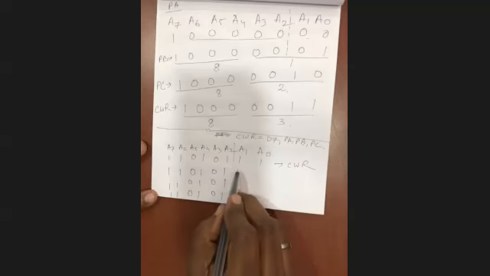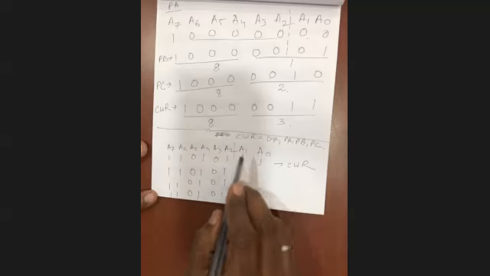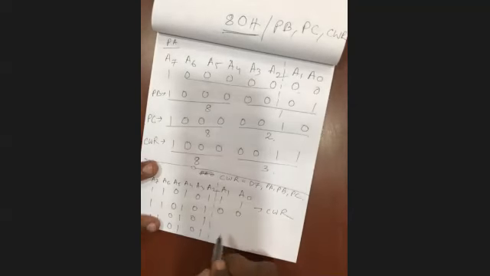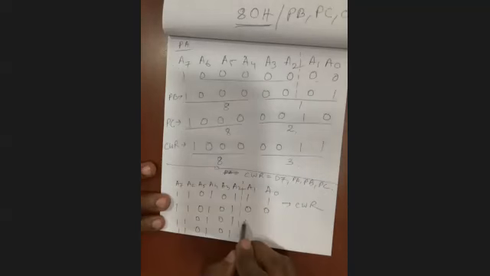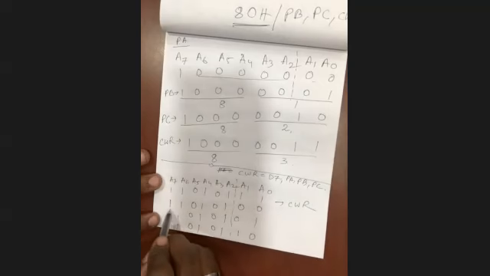What will be the A1 and A0 for port A? 0 0. So I'm putting here 0 0. For port B, 0 1. For port C, 1 0. So what will be the value? 1 1 0 1 0 1 0 0.